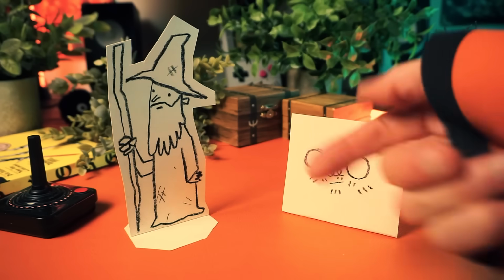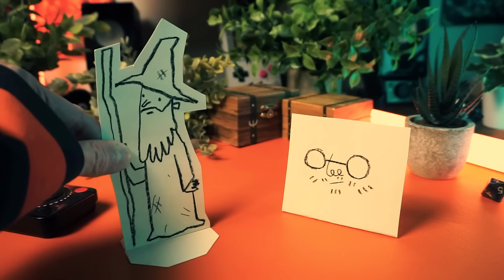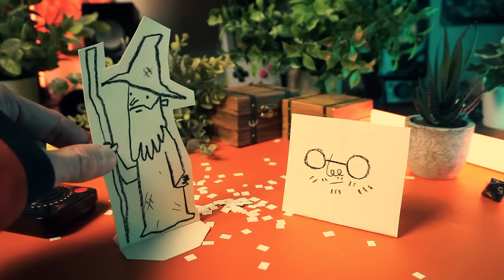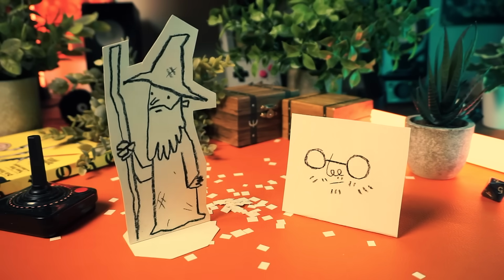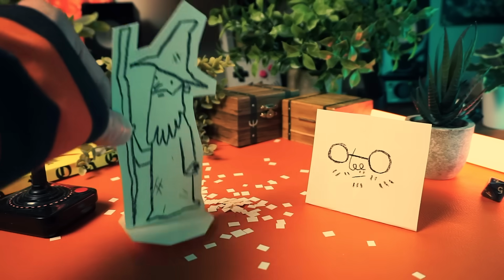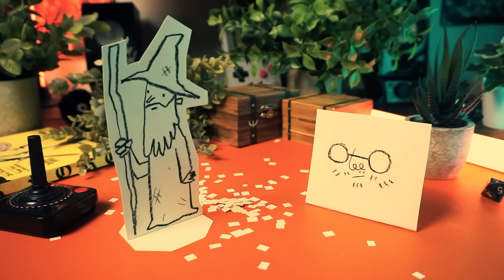Isn't that right, wizard man? As you command, TechDweeb, I cast fun. Behold the fun. I have to clean this up now, don't I? Yes, it's part of the fun.